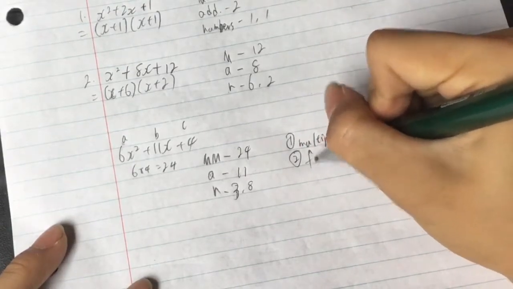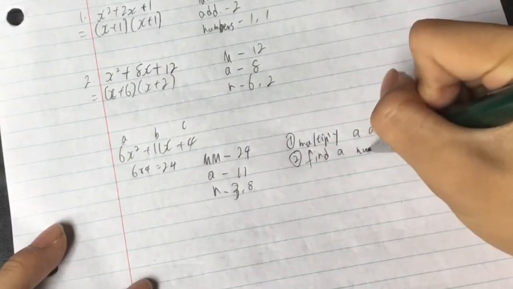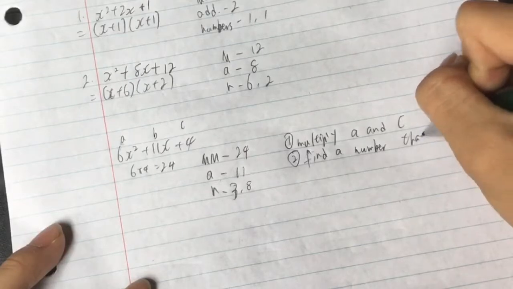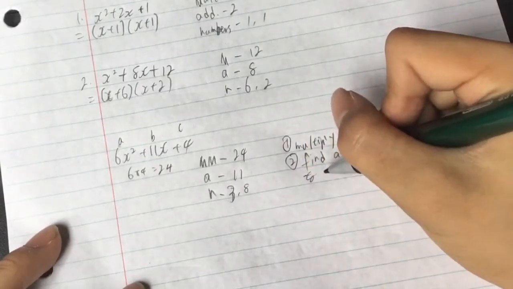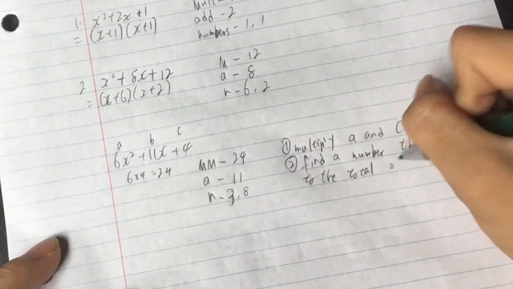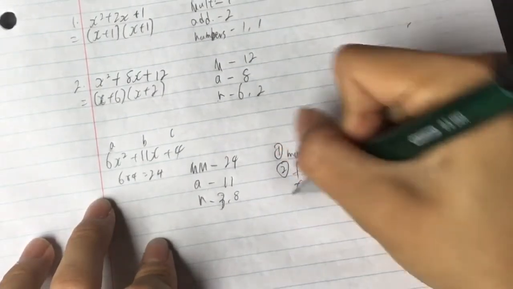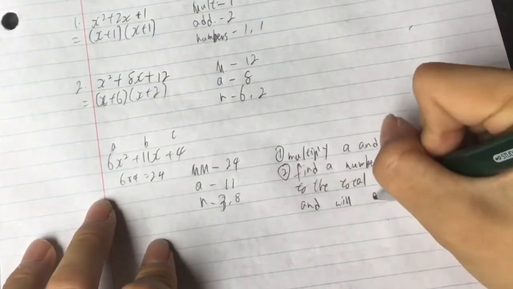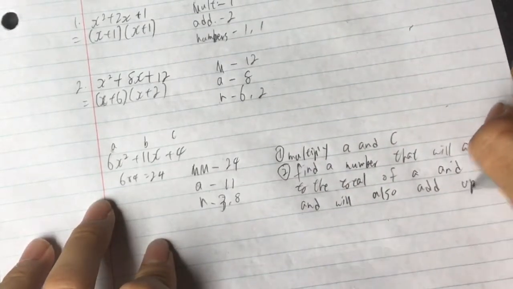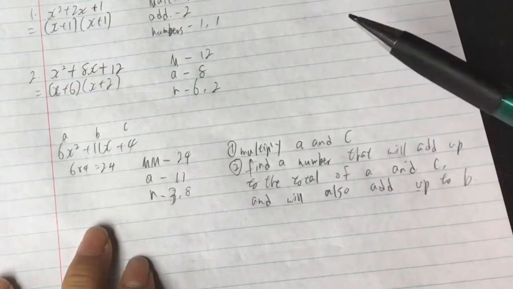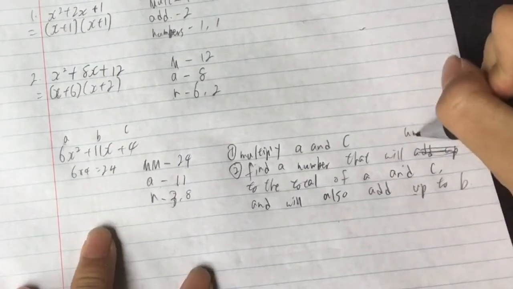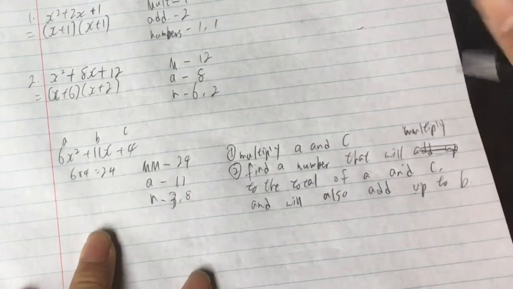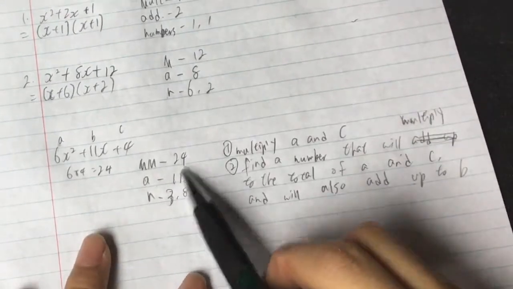So step 2, find a number that will add up to the total of A and C and will also add up to B. So two numbers that will multiply, sorry, that will multiply to the total of 8, multiply to 24 and add up to 11.